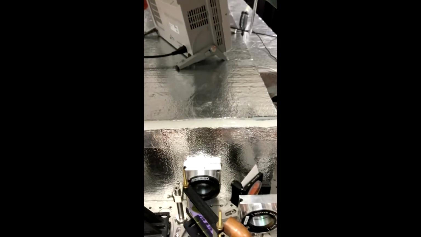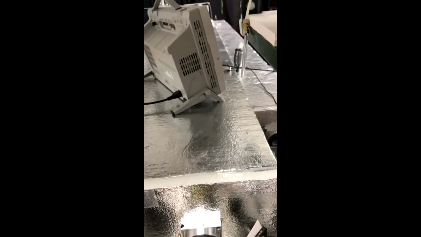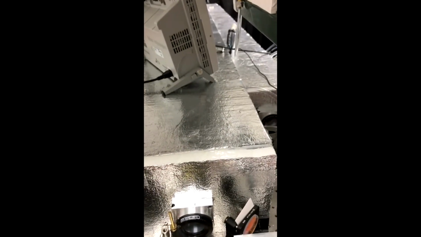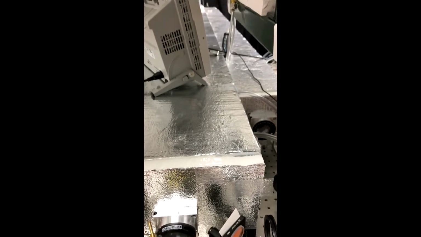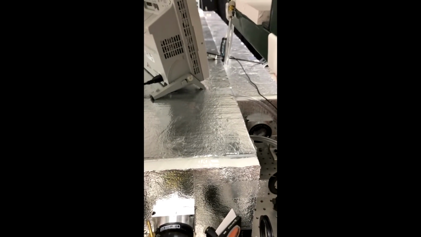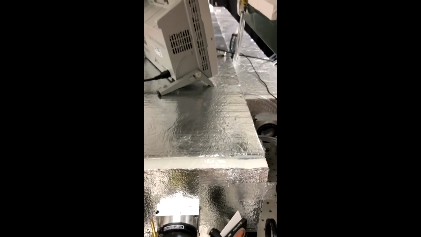Then these green laser pulses are going to go through a water cell, which you cannot see, it's in this box, and through SBS, or stimulated Brillouin scattering, which is a nonlinear phenomenon, they're going to turn into 200 picosecond laser pulses.